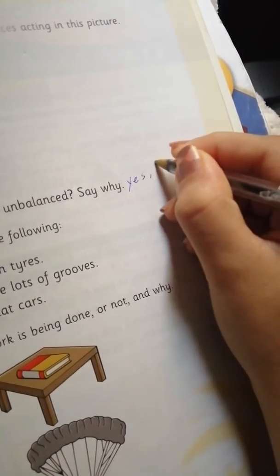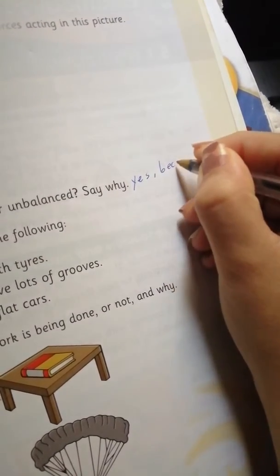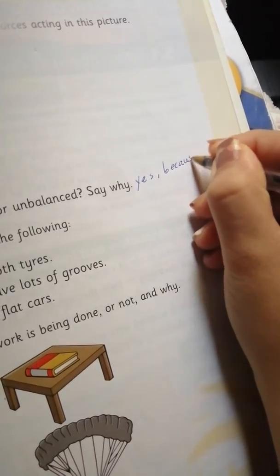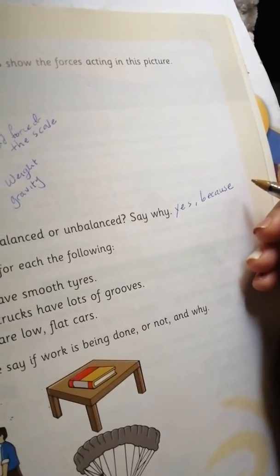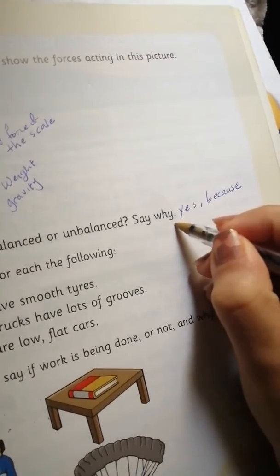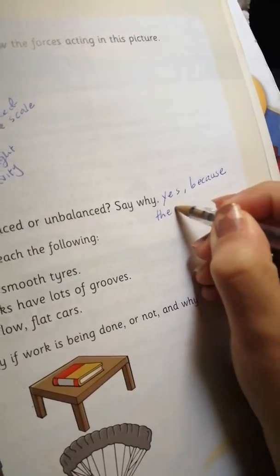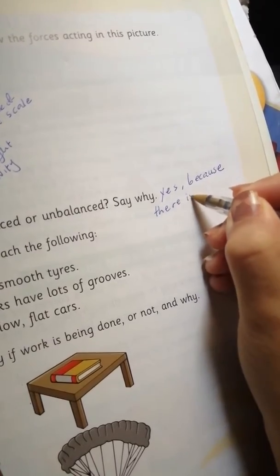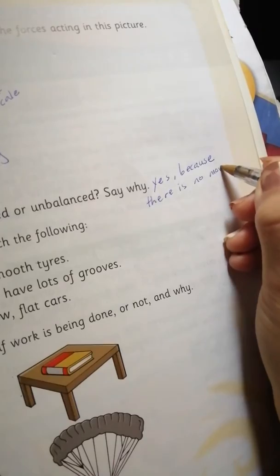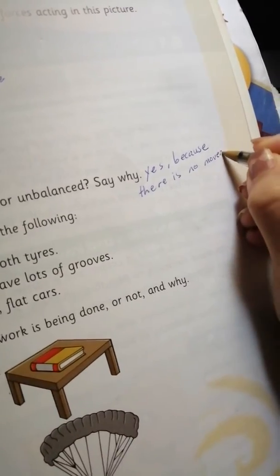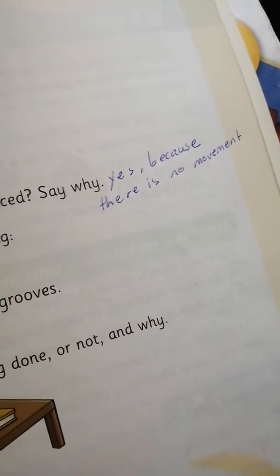Why? Because there is no movement. Okay?